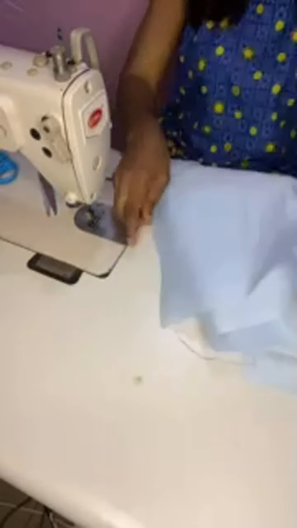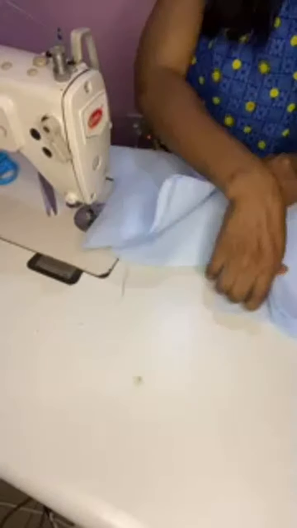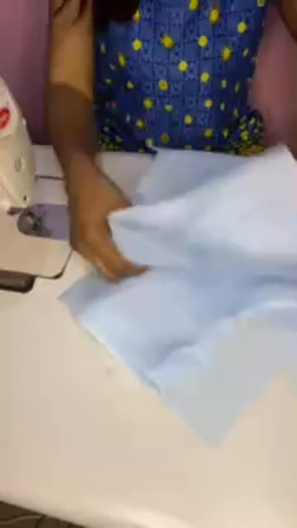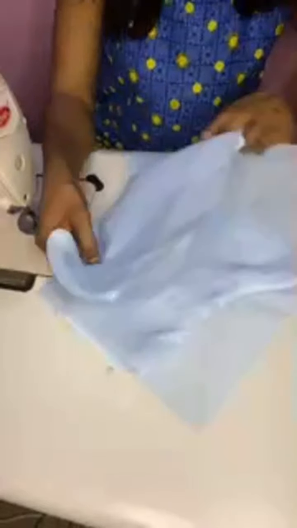Okay. So now the next thing we're going to do, we're going to join both of them together. You see, I hope you can see. Let me adjust it properly so you can see both of them. So you take the crotch like this, and then I'm going to place both of them together like this, the two fronts.